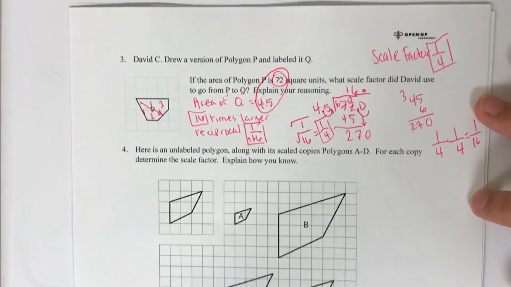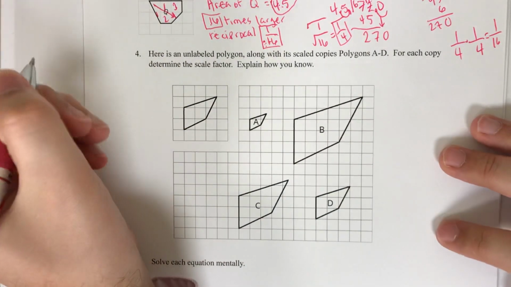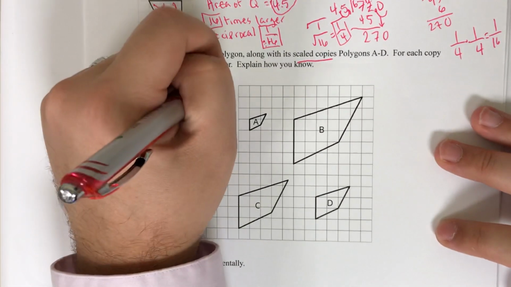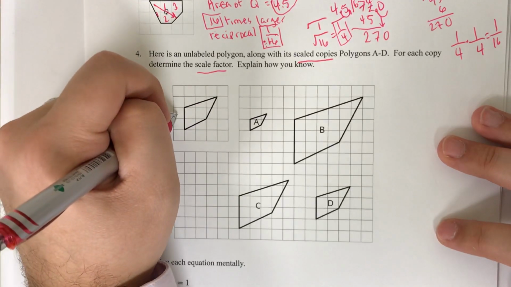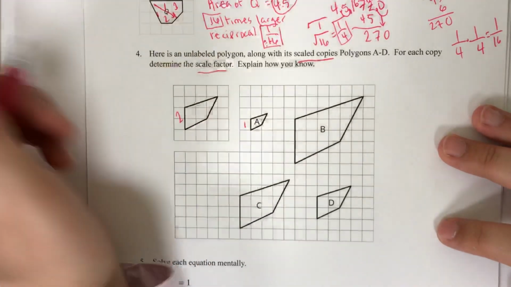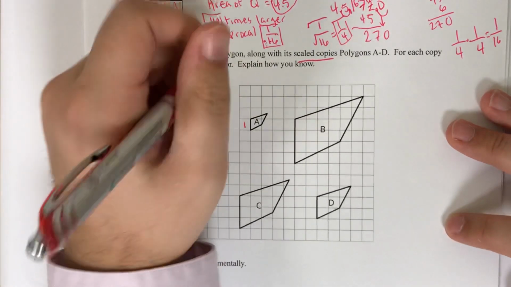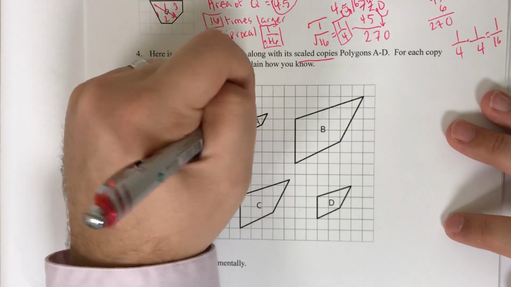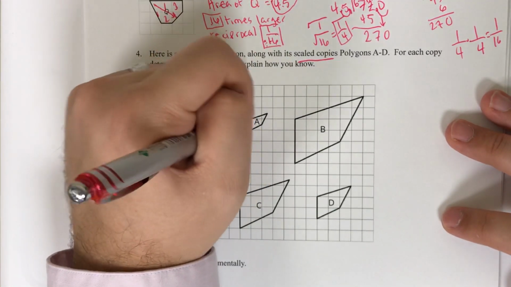Now we're going to look at problem number 4. Problem number 4 says, here's an unlabeled polygon along with its scaled copies, polygon A through D. So we know there are scaled copies. For each copy, determine the scale factor. I'm going to pick a side that's easy for me to count. This side is 2. This side is 1. If I'm going from 2 to 1, some of you might say that's divided by 2. But instead of saying that, we're going to say times a half, because the corresponding side should be written as a ratio of 1/2.